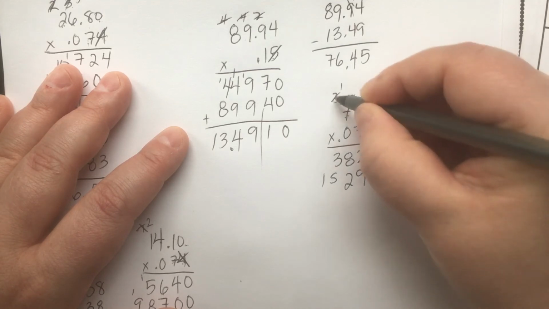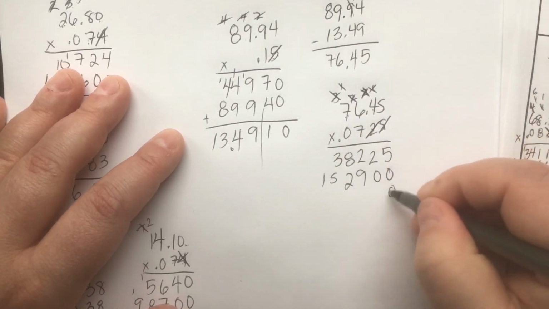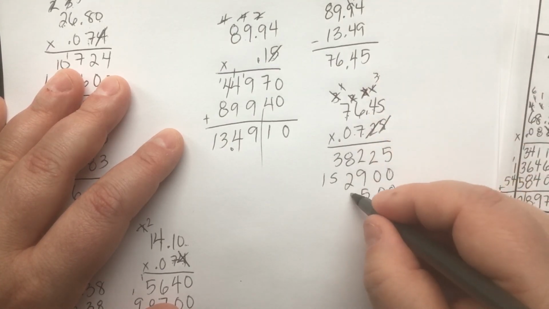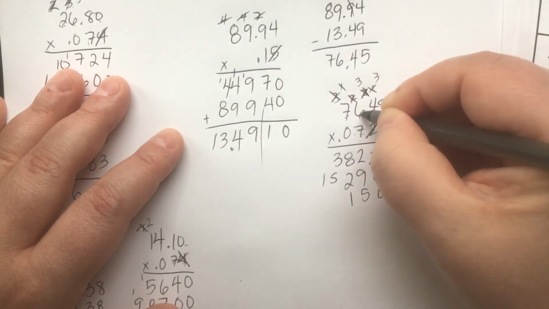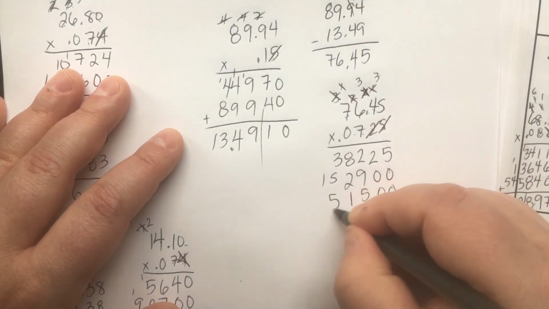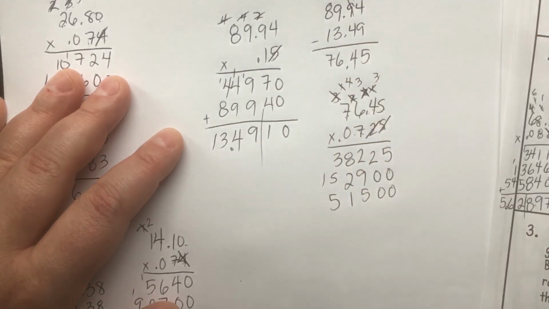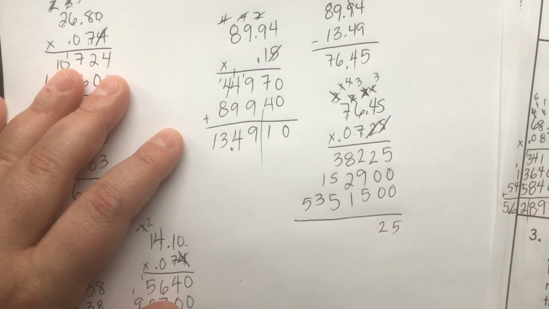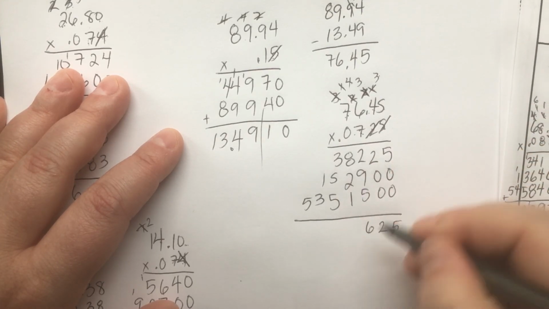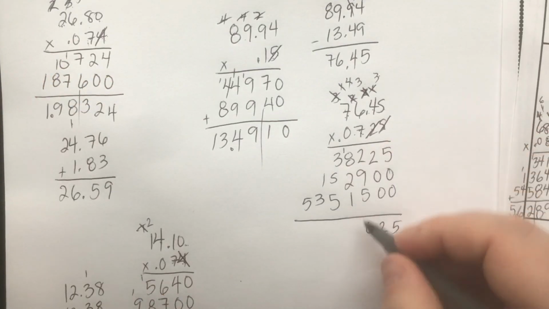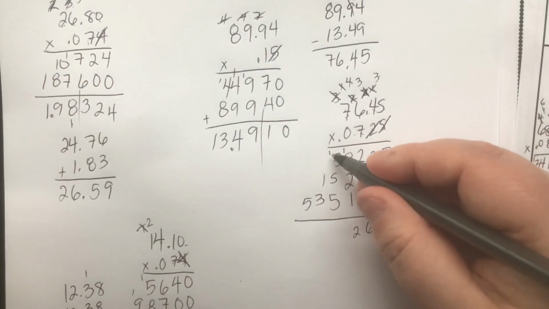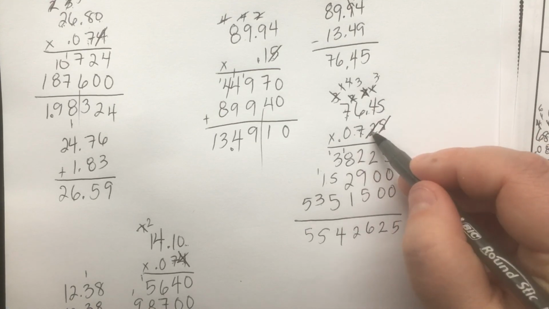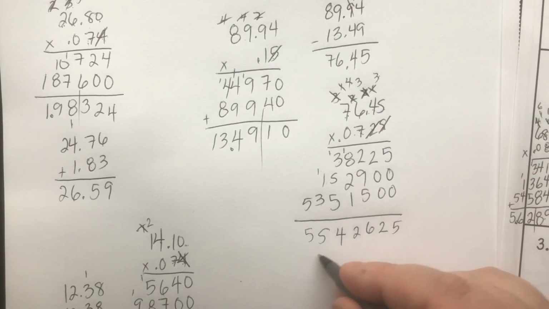Okay, gotta make sure that I don't get confused. Hundreds place, 7 times 5 is 35. 7 times 4 is 28 plus 3, 31. 7 times 6 is 42 plus the 3 is 45. 7 times 7 is 49 plus 4, 53. Add this up. 5, 2, 11 plus 5 is 16. This is 10 plus 2 is 12. 10, 13, 14. 5 and 5. How many decimals? 1, 2, 3, 4, 5, 6.